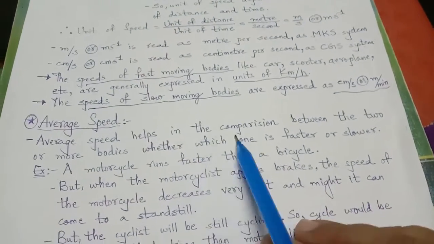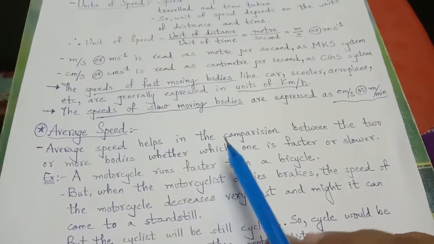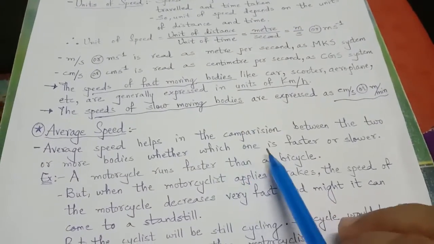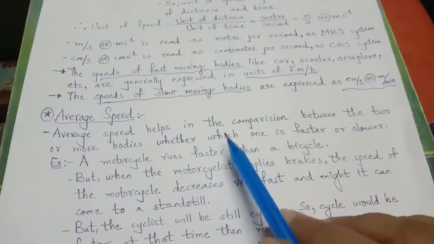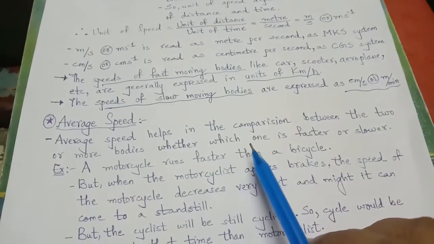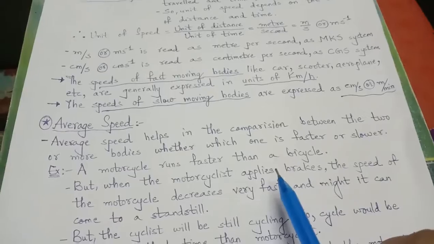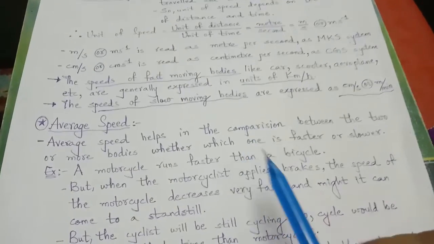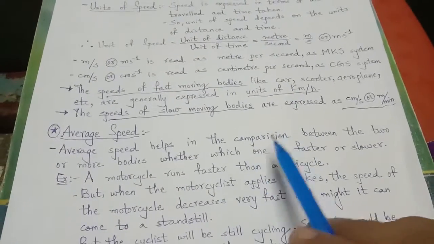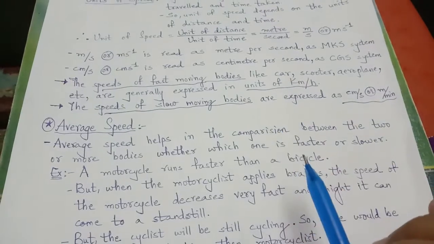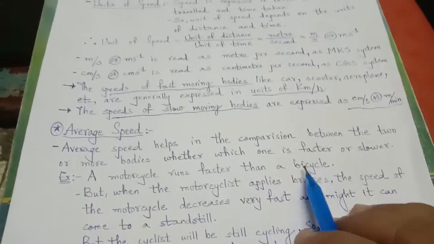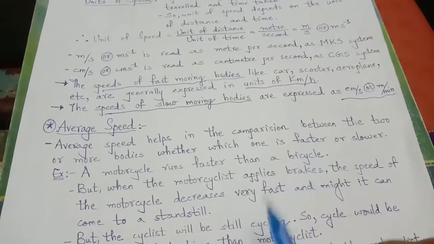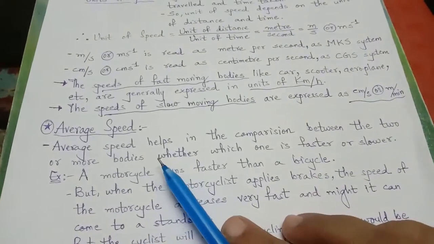When you want to know your percentage, you sum up all the subjects' marks and divide by the total number of subjects. Average is a little like that only. The total distance of travel upon total time will give you the average speed.